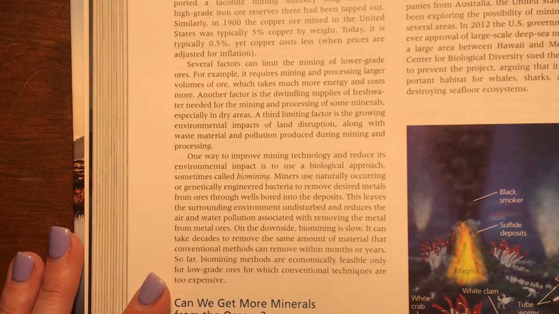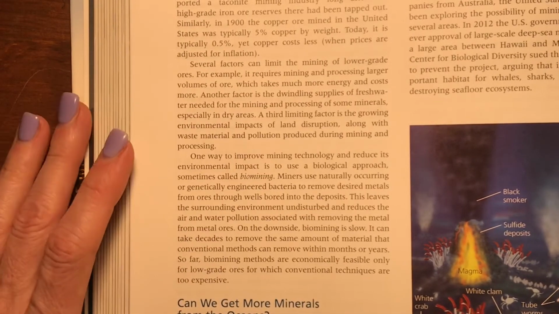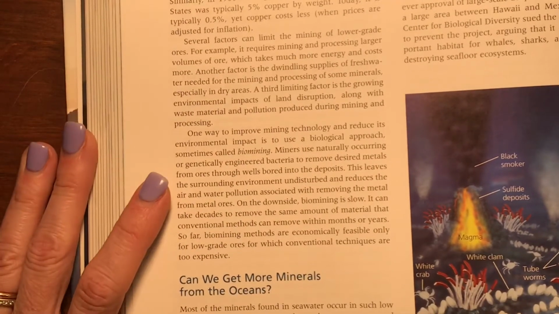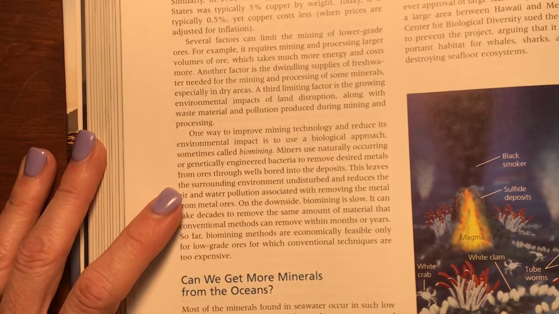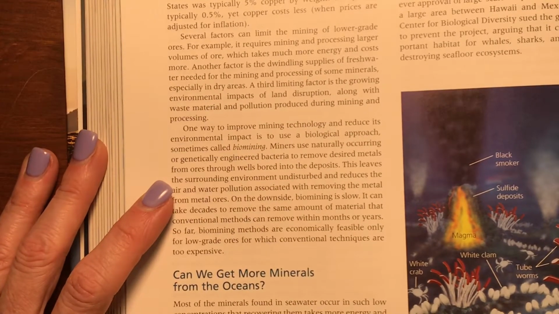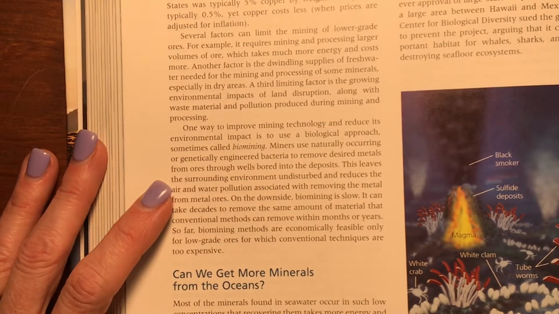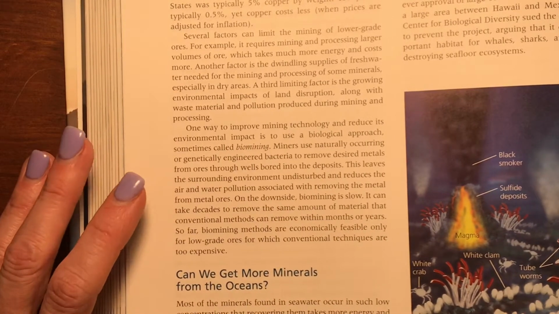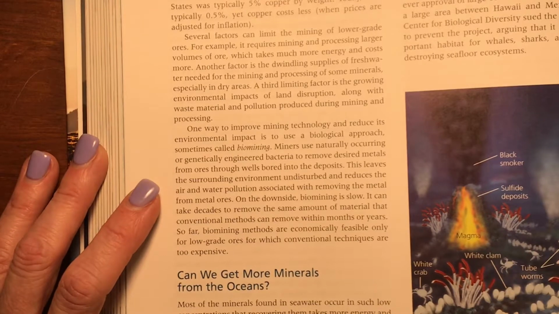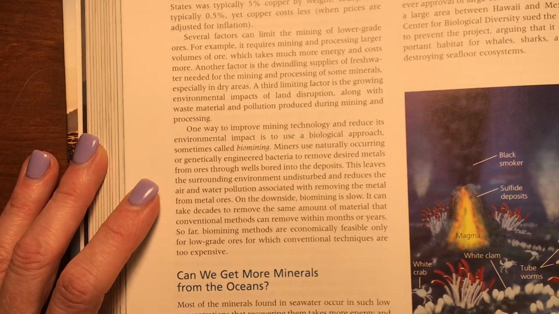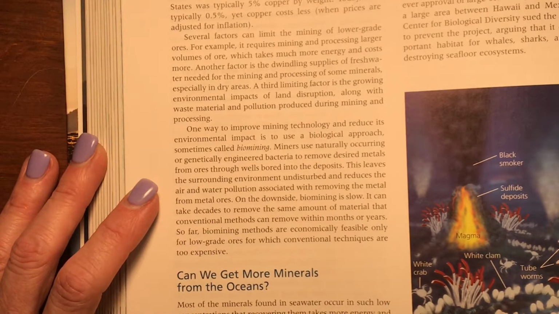Let's see. Please make sure that you read all the way down. Biomining is an interesting topic. It won't necessarily be on the national exam, but if you're looking to go into genetic engineering, this is a subset of that you may be interested in. What is a hydrothermal vent?